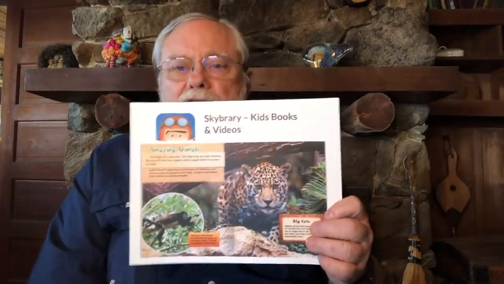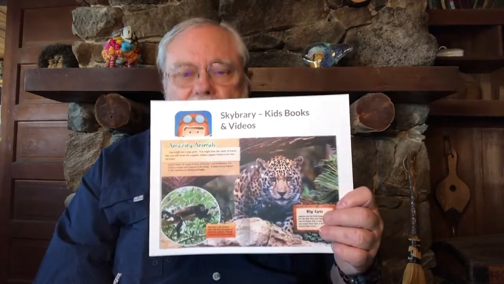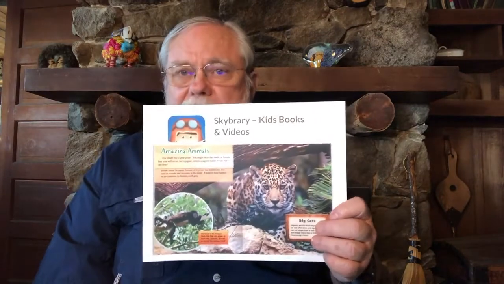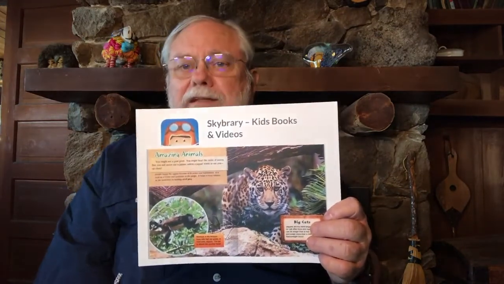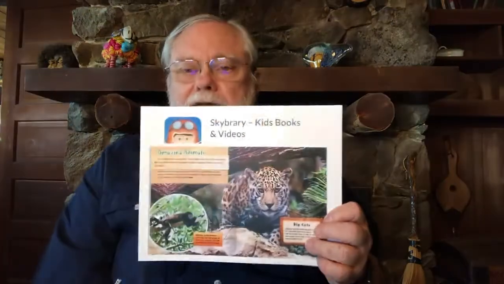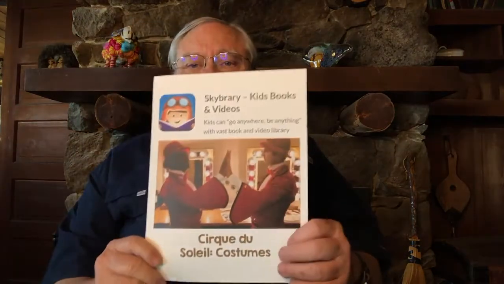A jaguar is the third largest cat, it tells us in our story, and it is the king of the jungle in the Amazon. So in Africa, the lion would be the king of the jungle, but in the Amazon, the jaguar is the king of the jungle.